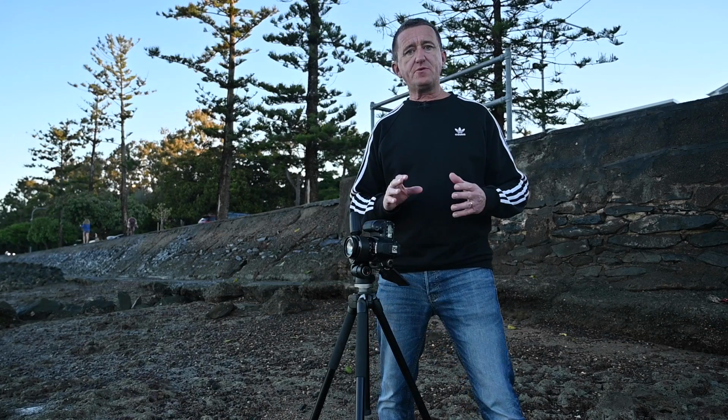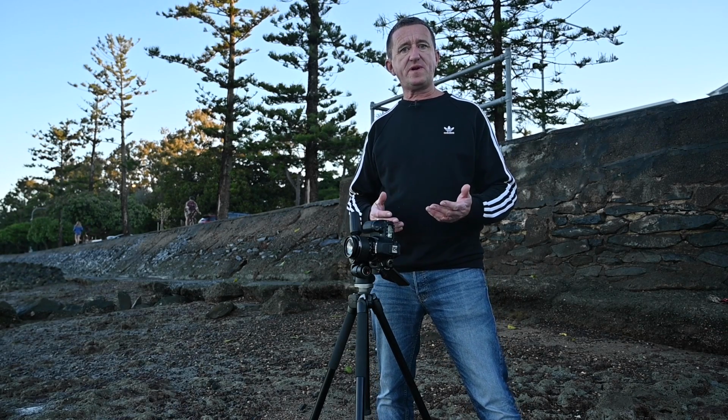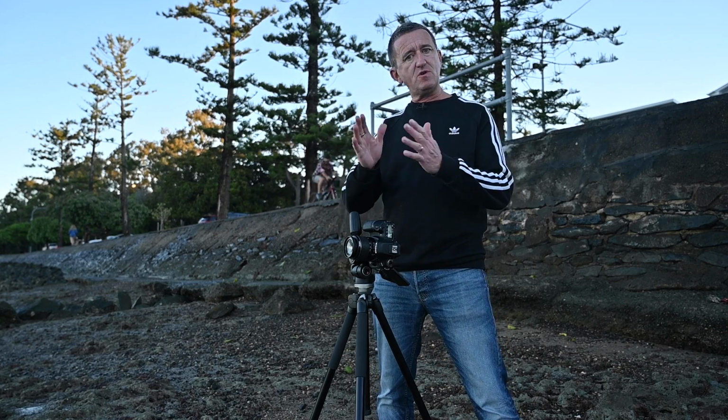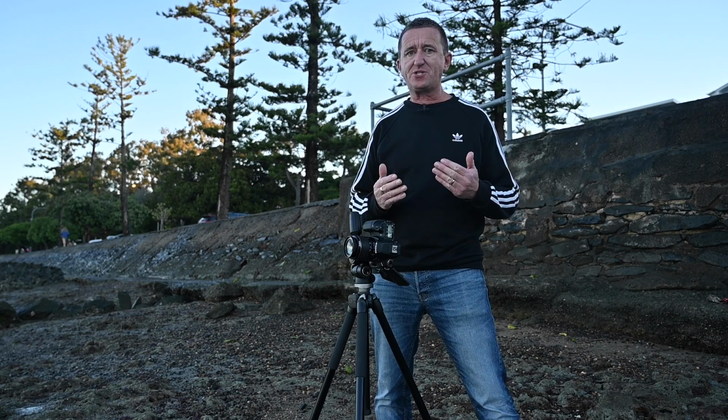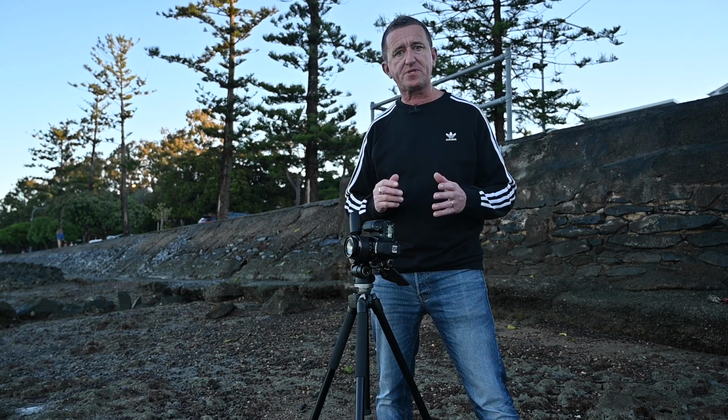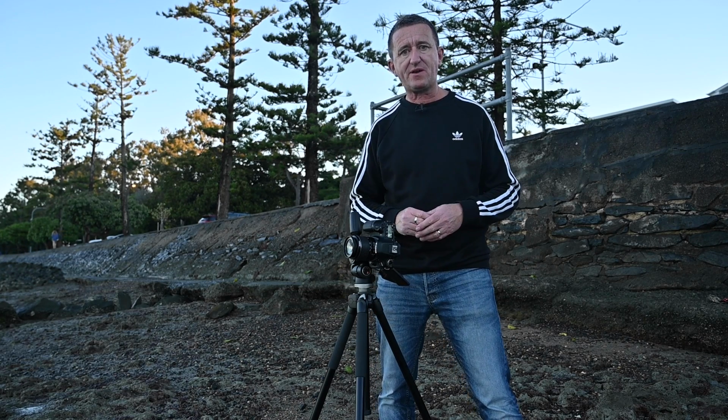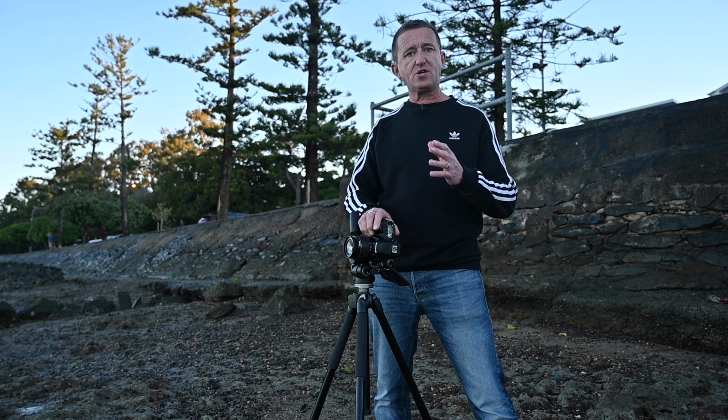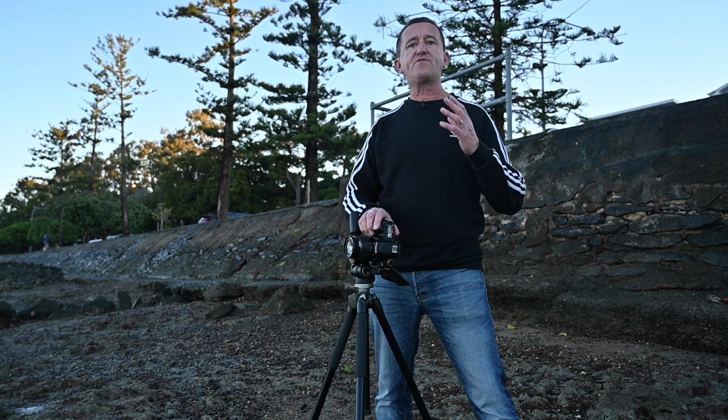The next thing I want to do is make sure the camera is not set to automatic white balance. If it is, as I move the camera, the white balance might change, and again it's going to cause me problems when I'm editing and stitching the image together. So I'm going to select a single white balance option, and I'm going to go for the cloudy setting.